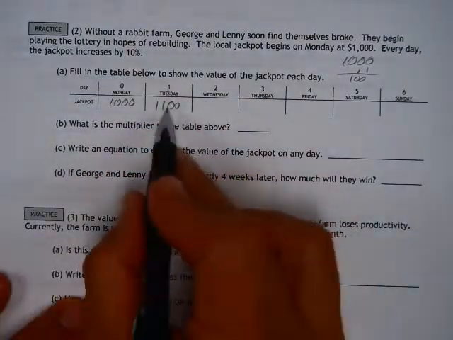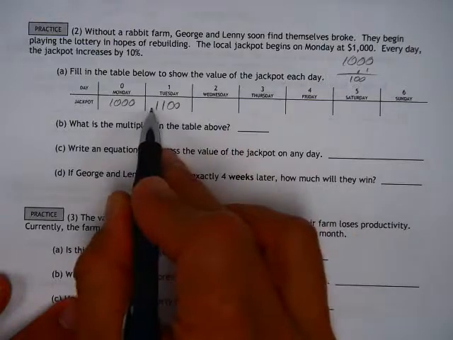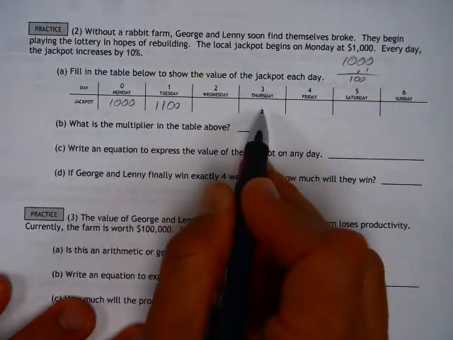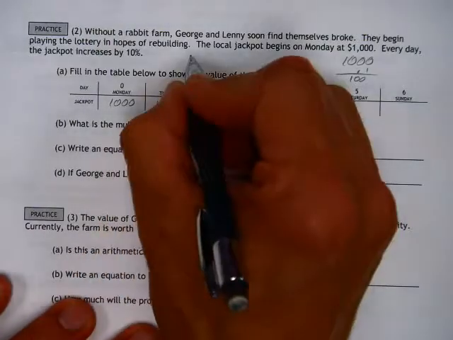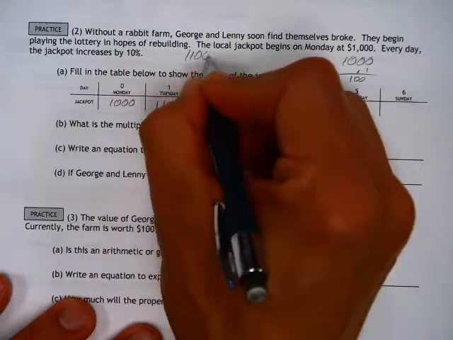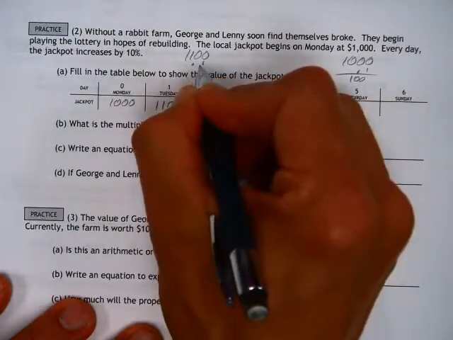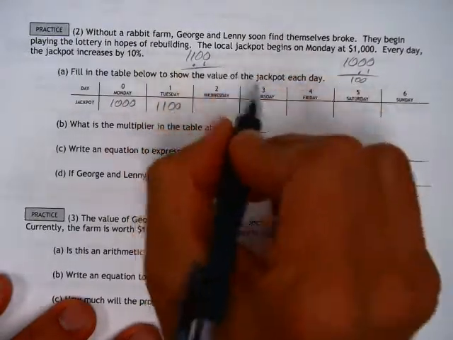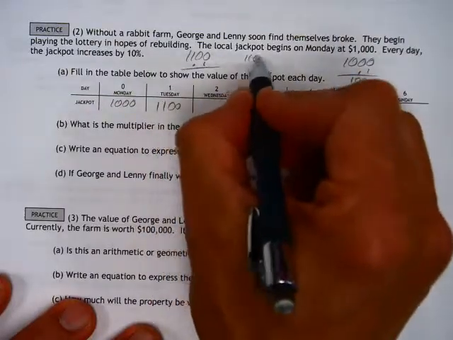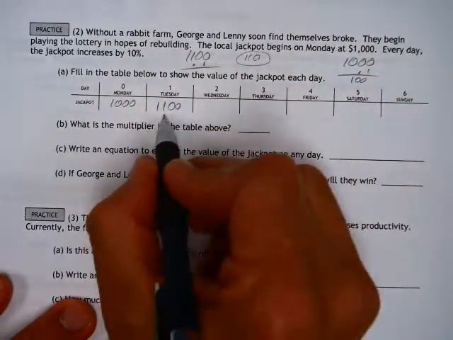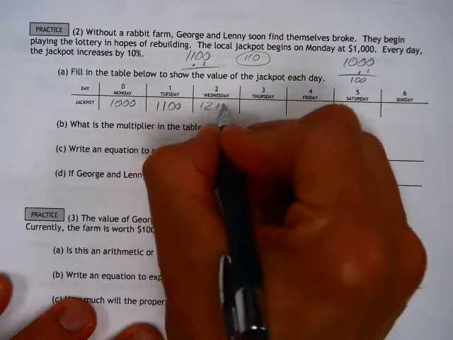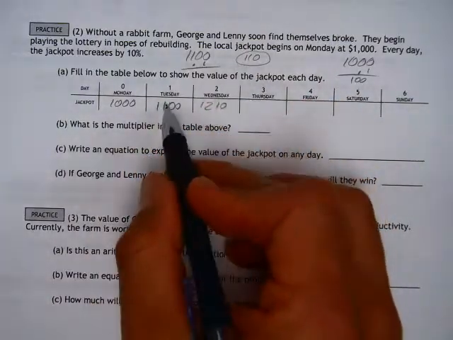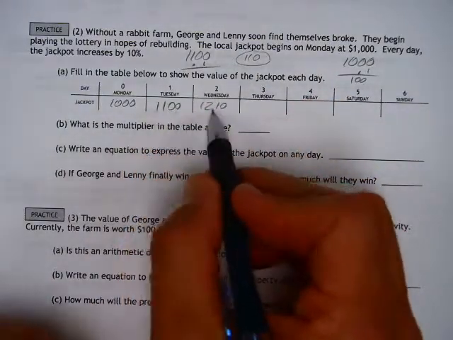And that might seem easy. Oh, well, then it's 1,200, 1,300, but no, because now 10% of this number is slightly different. 1,100 times 0.1 is now going to be 110. So we add that to this, and if I add 110 to 1,100, we've got 1,210.